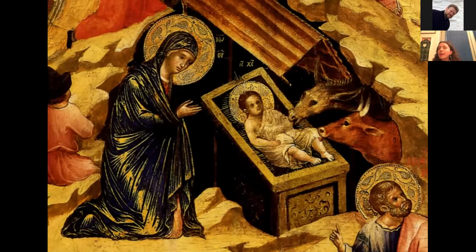So basically, this came with Saint Brigida, Saint Bridget of Sweden, who was a very influential 14th century mystic who had a vision while she was a pilgrim in the Holy Land.